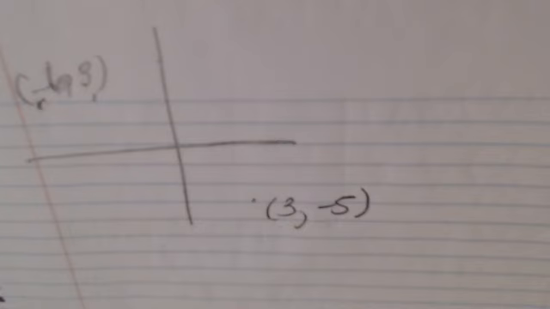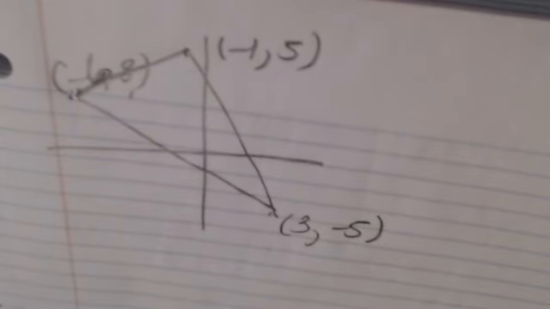And then it gives me the point (3, -5), which is over here in the fourth quadrant. And he gives me the point (-1, 5). And his question is, is this a right triangle?